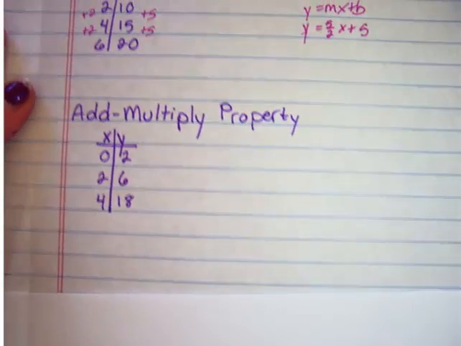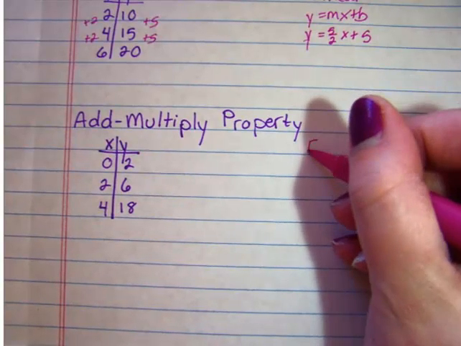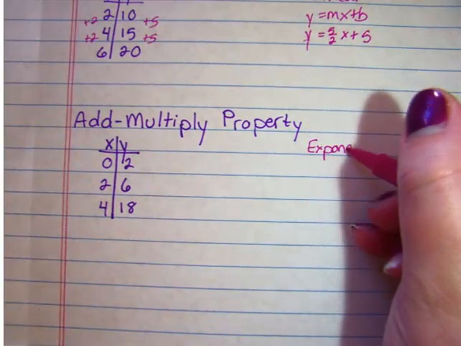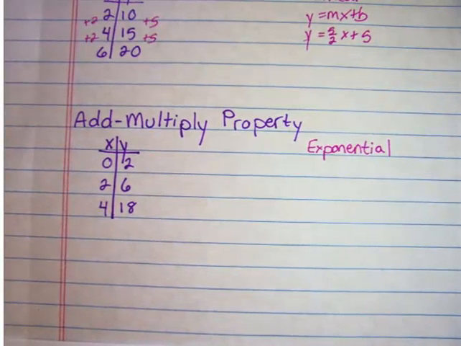Differing, of course, from the add multiply property. If you remember, this is our exponential. Now, I'm going to tell you this right now. If you do not know how to calculate the equation for an exponential equation, you need to go back to Unit 3 and take a look at exponential equations. We may have exponential equations in our story problems that we're working with on the real-world application. So please make sure you go back and you feel comfortable writing an equation for an exponential.